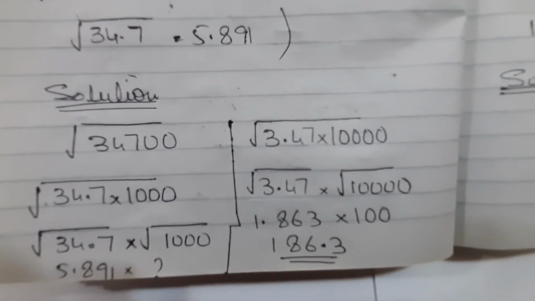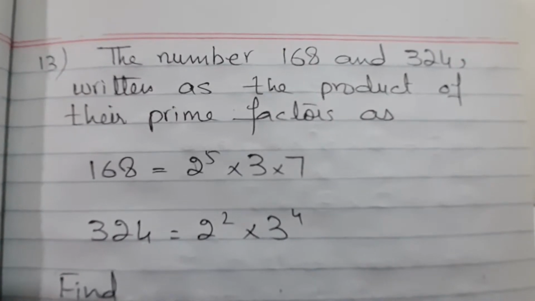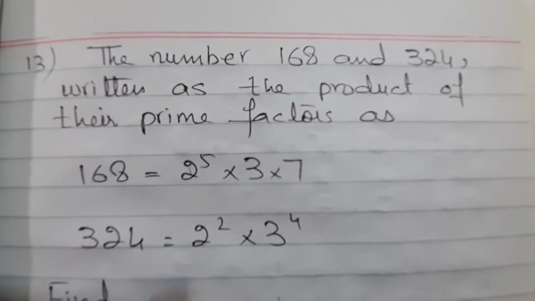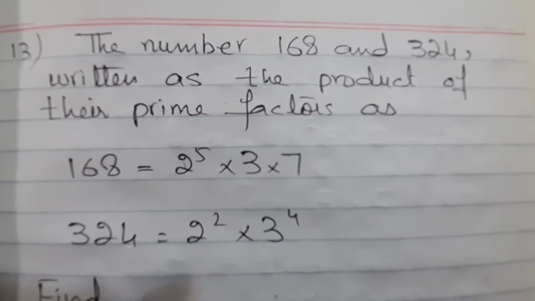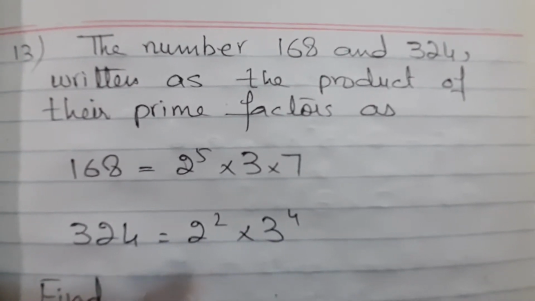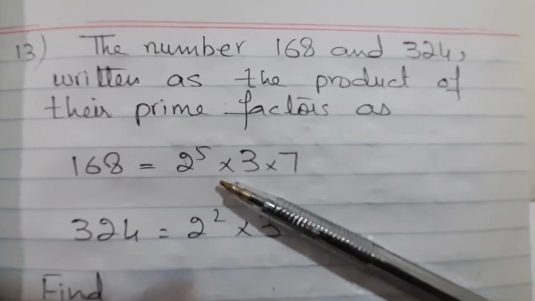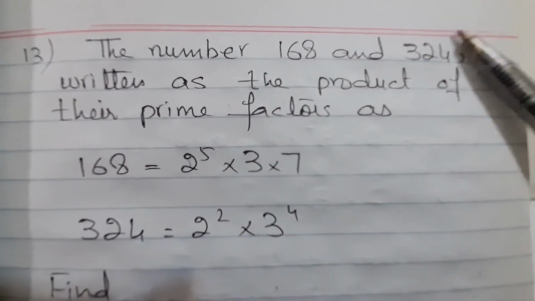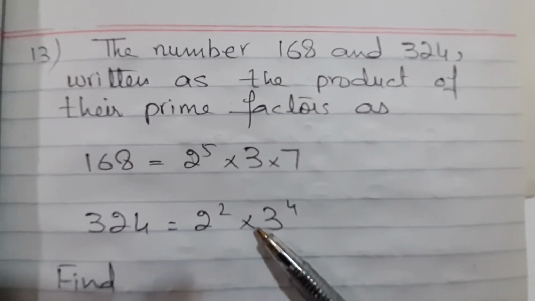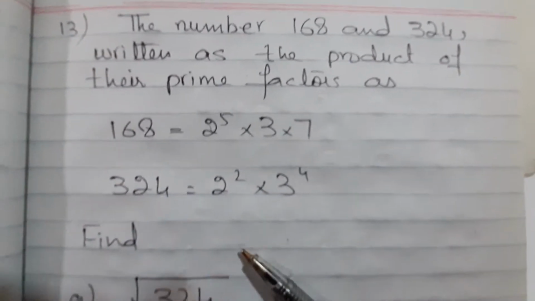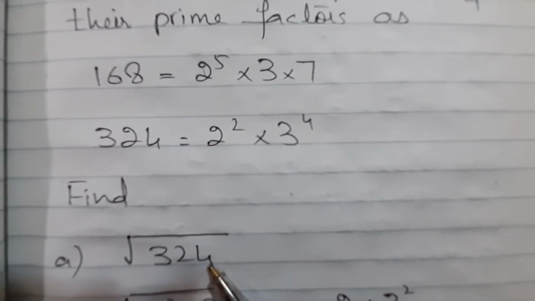Let's go to question number 13. Now, 90% of students find this question difficult to handle, particularly part 2 of it. So let's see why it is so difficult. You have been given 2 numbers in the question and their prime factors are given to you here. So let's see what part 1 is. Part 1 is saying find the root of 324.